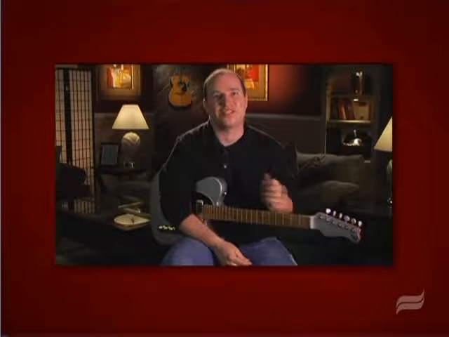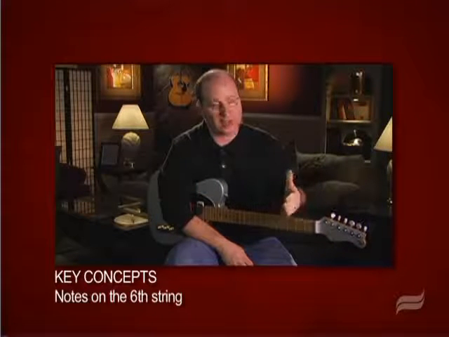We covered some great things this time. Let's see what we looked at this session. We looked at half steps and whole steps. We learned the notes on the sixth string. We already did know the ones down here, but we went all over the neck. We learned our six-string bar chords, and we learned about major scales.